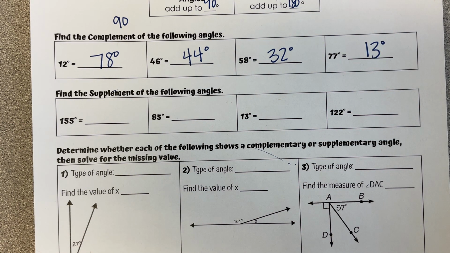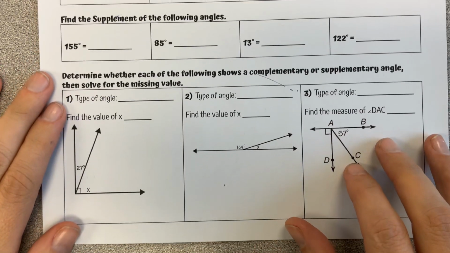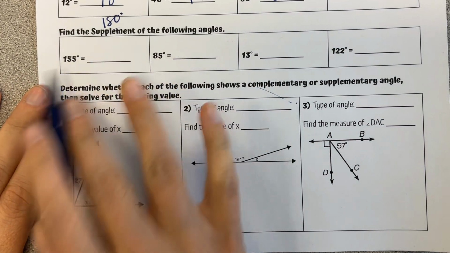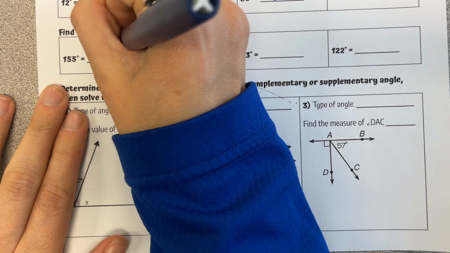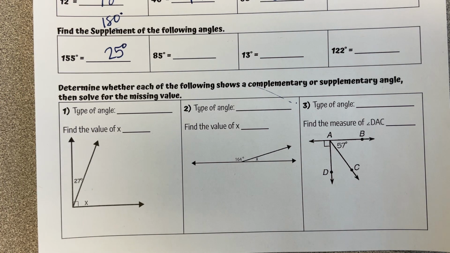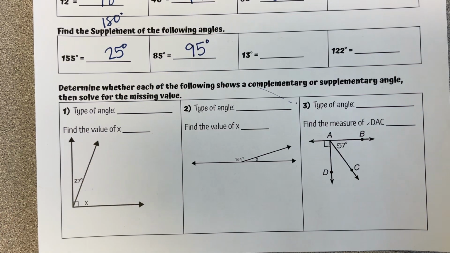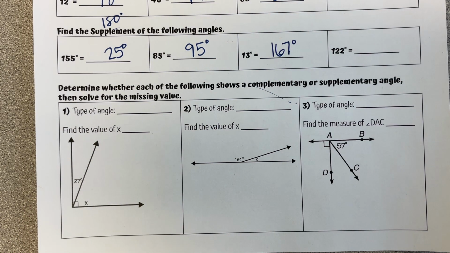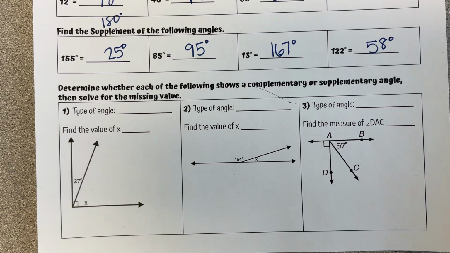For supplementary angles, we've got 180 degrees. 180 minus 155 is 25 degrees. 180 minus 85 is 95 degrees. 180 minus 13 is 167 degrees. And 180 minus 22 is 58 degrees.